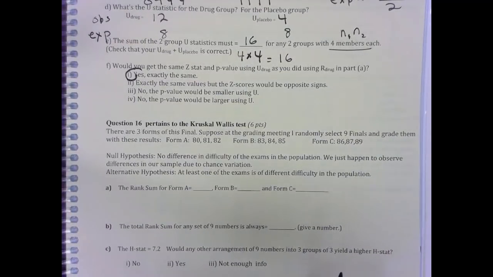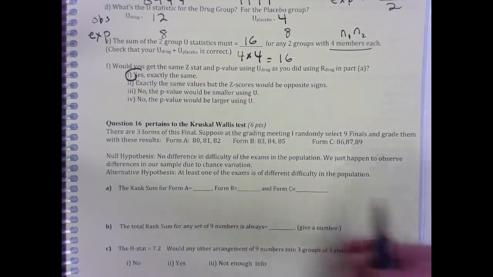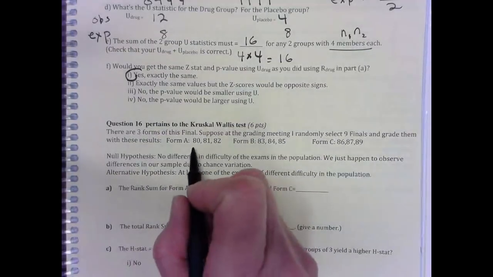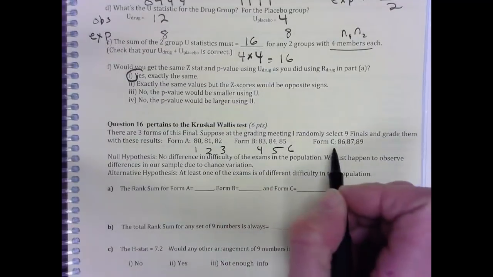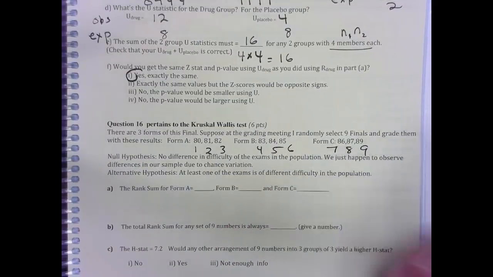So now what are we going to do? We first have to change them to ranks. Oh, these are just in order. Look at this, 1, 2, 3, 4, 5, 6, 7, 8, 9.